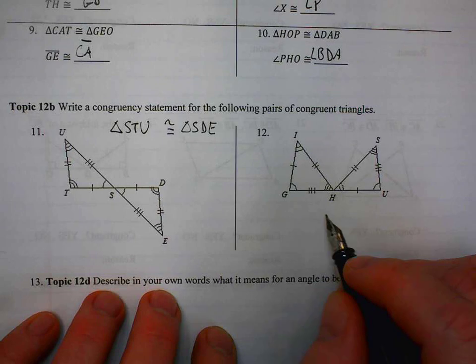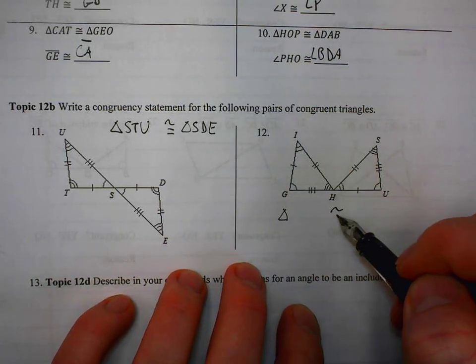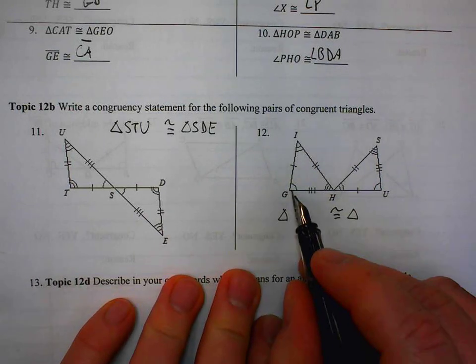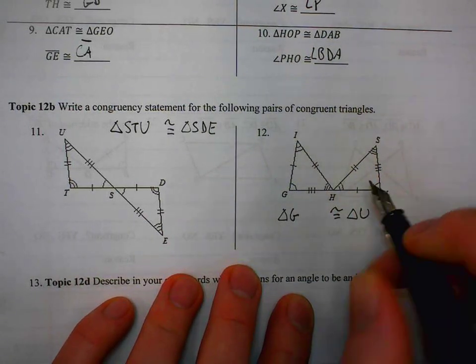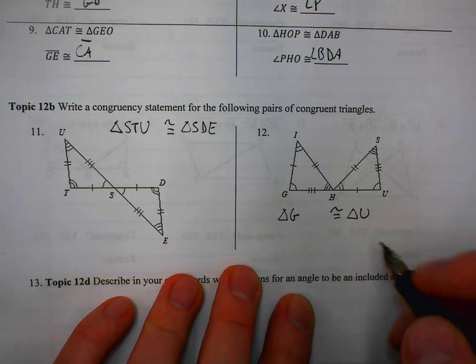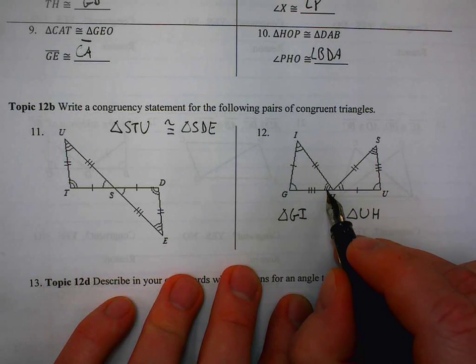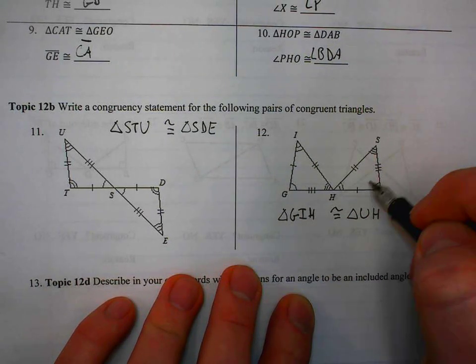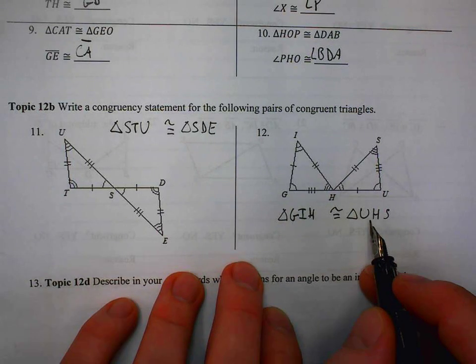We'll take the same approach here. Our single marked angle on the left is G, which corresponds to U. Our double marked is I, which corresponds to H. And our triple marked is H, which corresponds to S. Triangle GIH is congruent to triangle UHS.